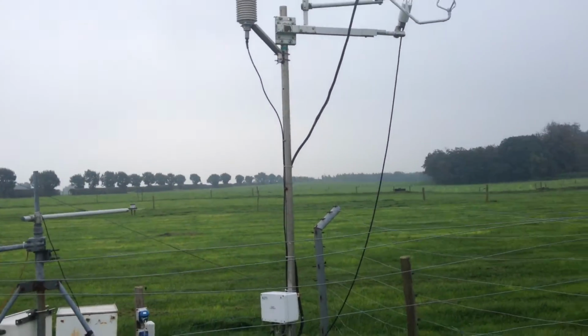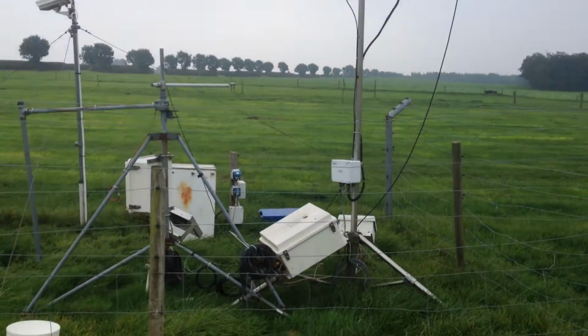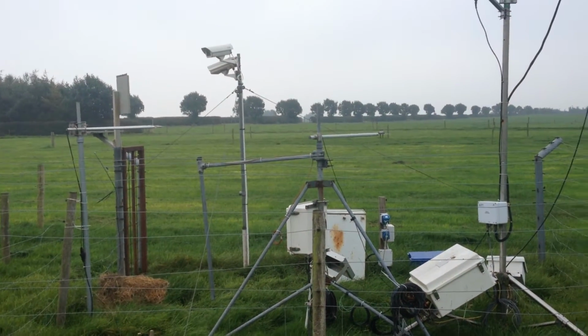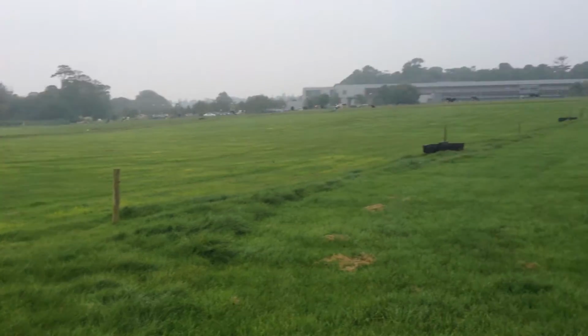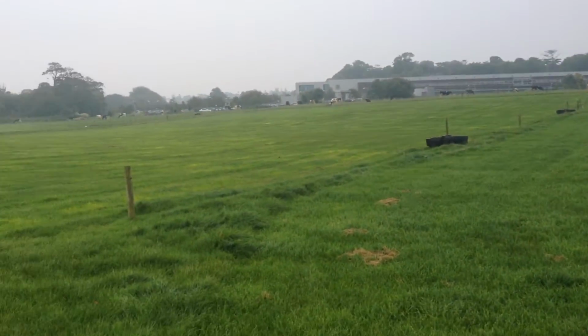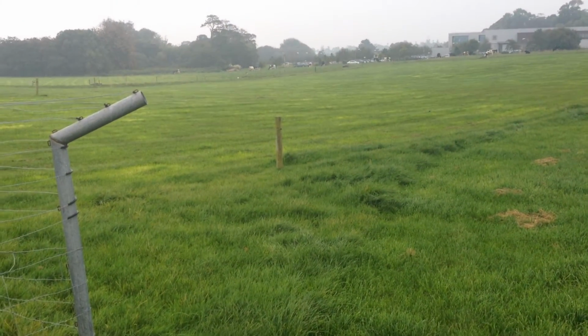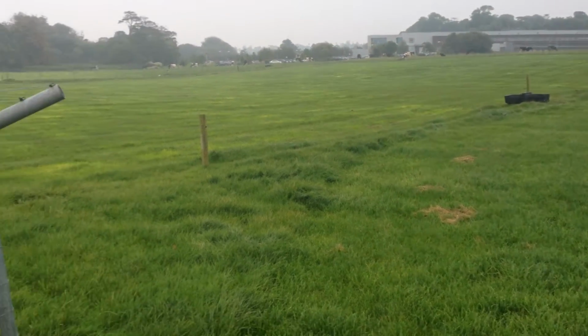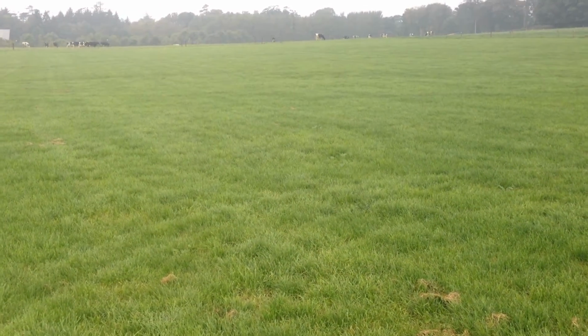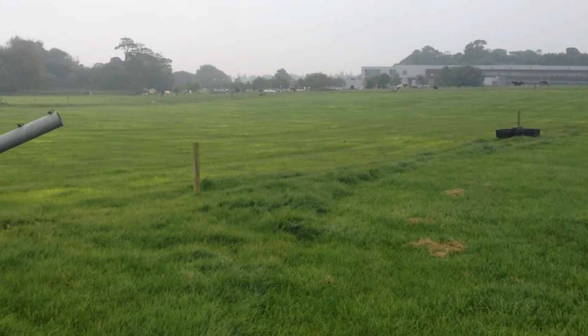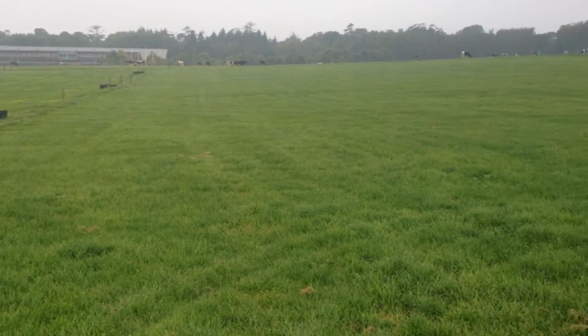Right, so this is an eddy covariance system. It's used for making field scale measurements of carbon sequestration. So what we have here are two fields, one that's been grazed for the last couple of weeks, and one that is about to be newly grazed. Okay, so you can see the differences between the two different systems.